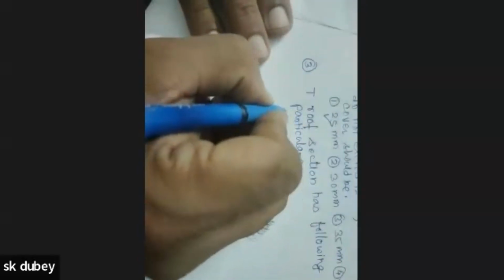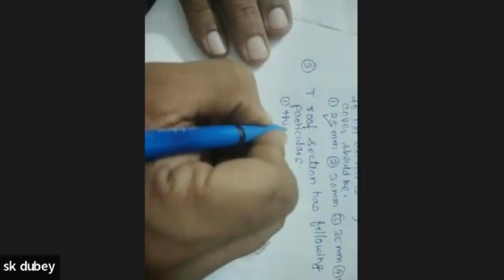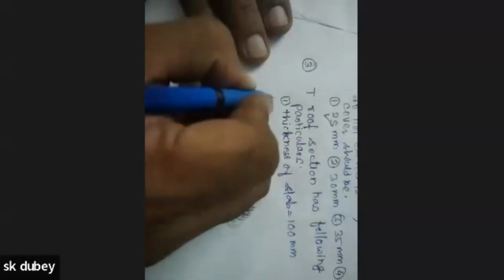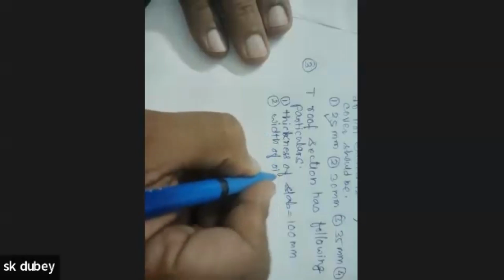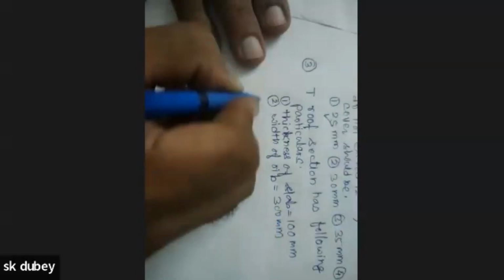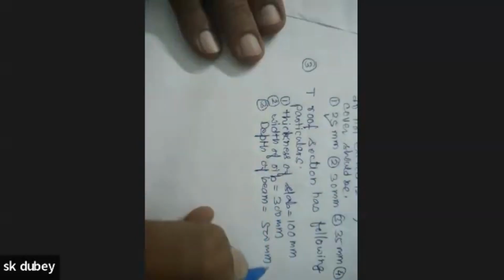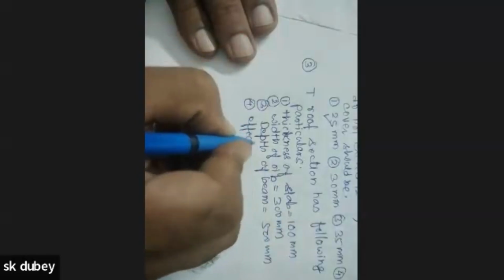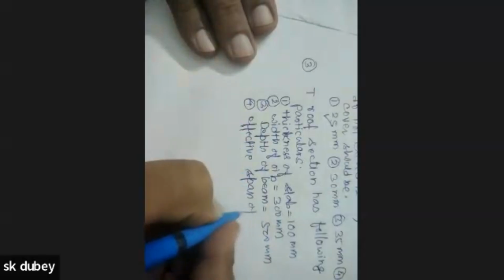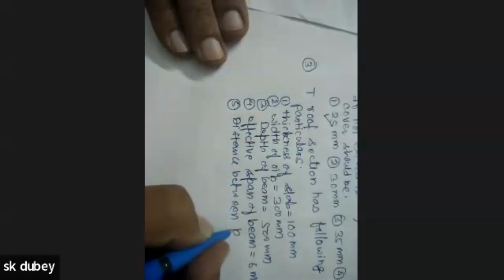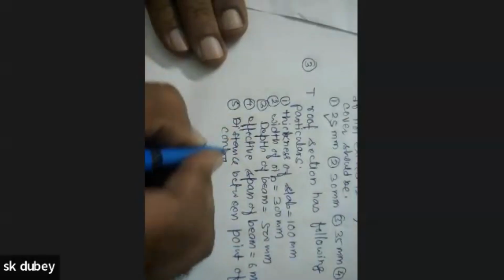First, they have given the thickness of slab, 100 mm, width of rib, 300 mm, then depth of beam, 500 mm, effective span, whatever language we follow, 6 meters, and finally the distance between points of zero moment, the point of contraflexure, is 3.6 meters.